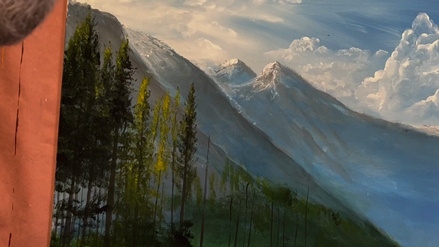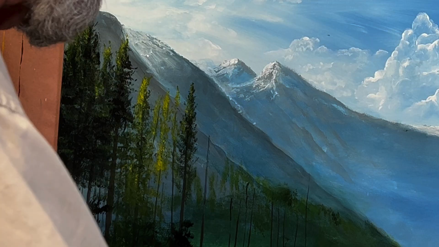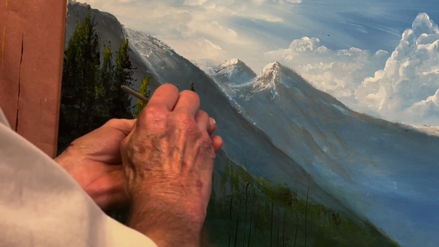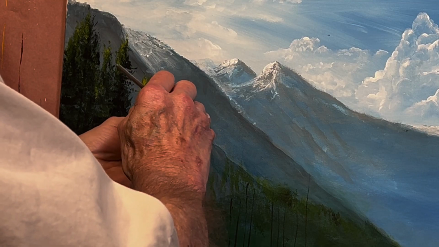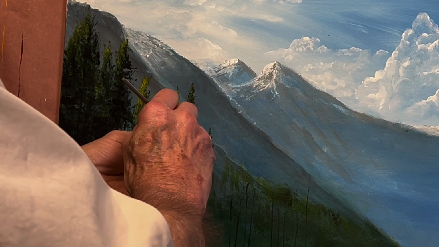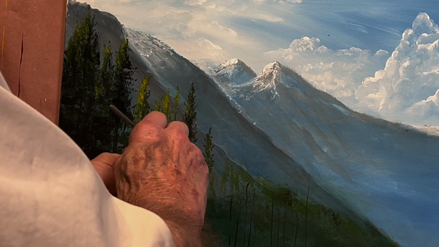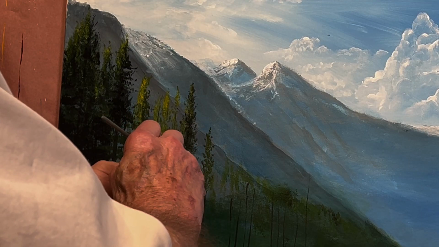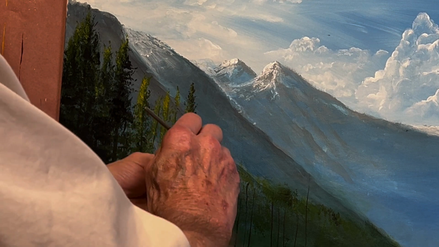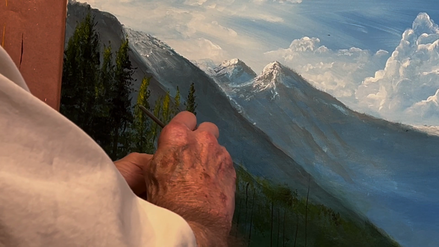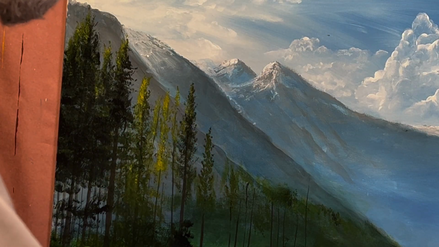Take just a touch of that burnt umber, and that'll give those a more earthy tone. And what that burnt umber does is kind of push those trees back a little bit, those that are in the background, that aren't so close to the foreground.